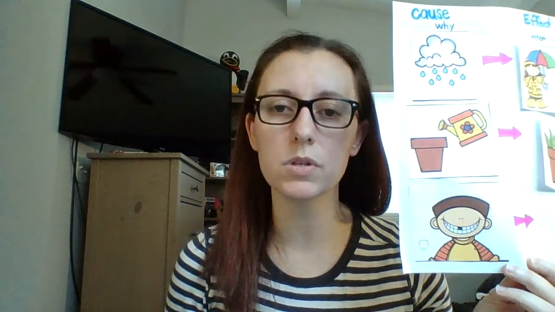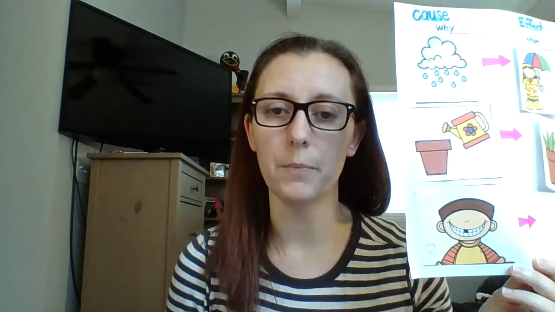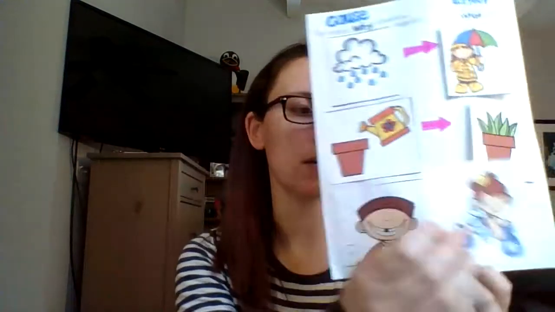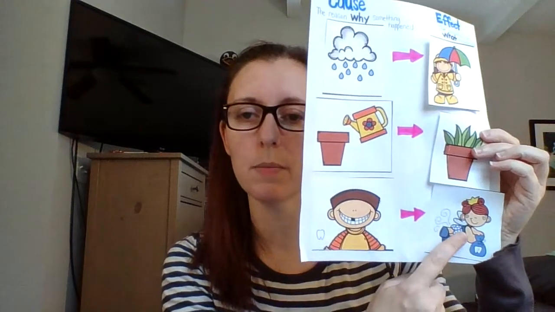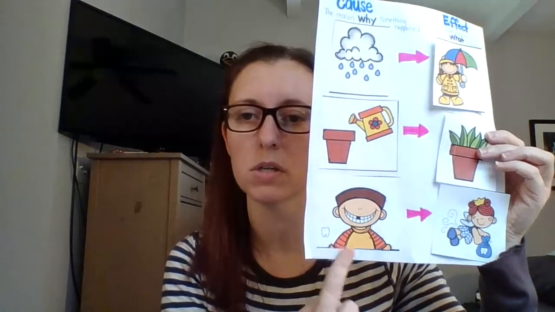Then the last one is we've lost a tooth. When you lose a tooth, you put it under your pillow. And why do we put it under our pillow? So that the tooth fairy will come and take our tooth. So again, the cause is we lost our tooth. The effect is the tooth fairy is going to come take it. Why is the tooth fairy coming to take it? Because we lost our tooth.